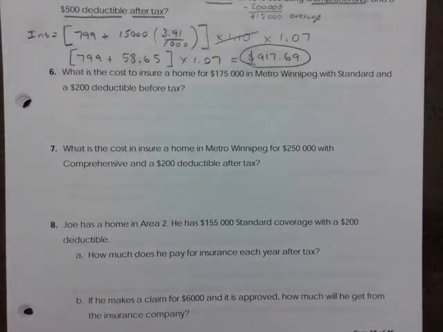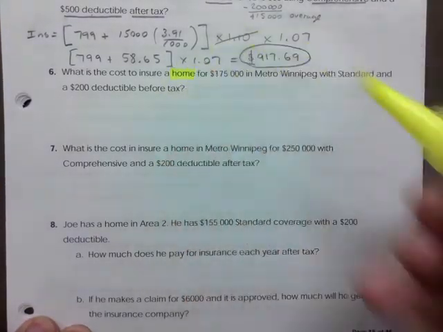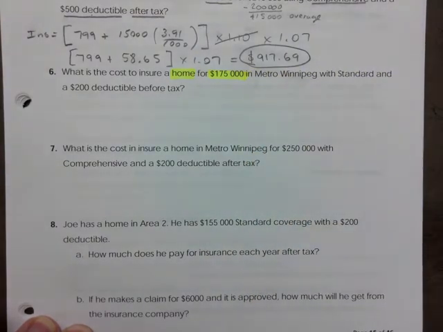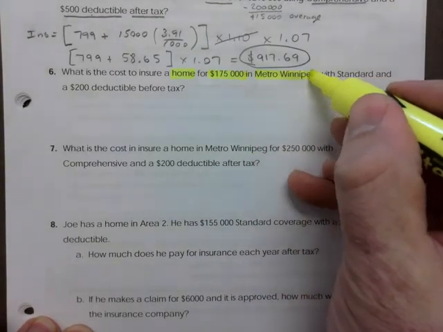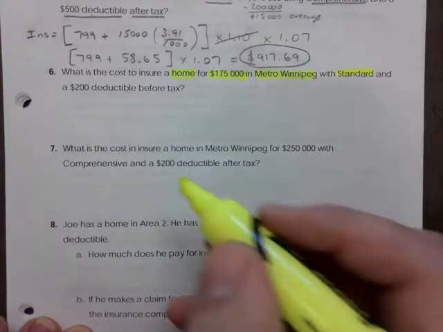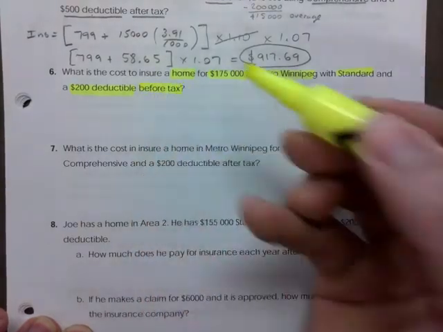Question 6, what's the cost to insure a home? So there it is, home insurance. We're using the big table. We want $175,000 worth of coverage. We're in Metro Winnipeg, so that's where we live. Standard insurance, $200 deductible, and we want before tax.